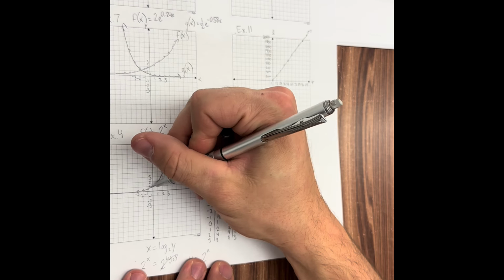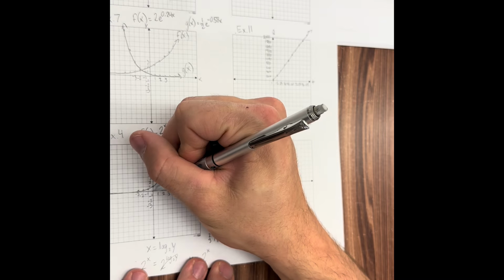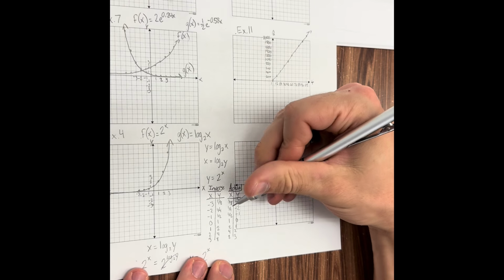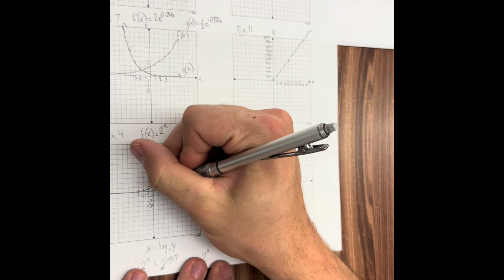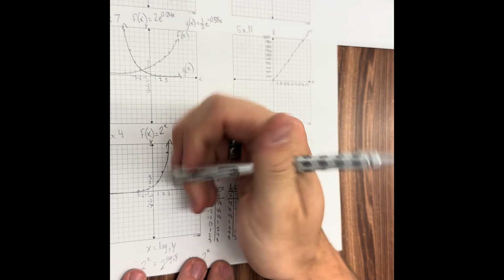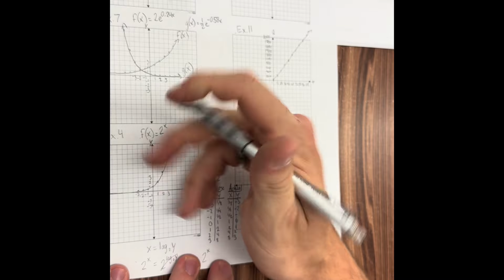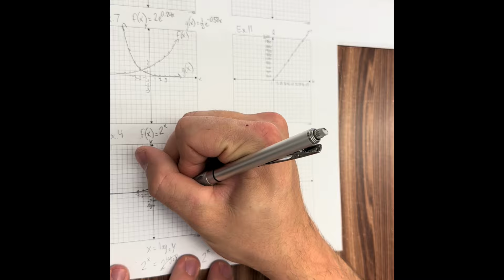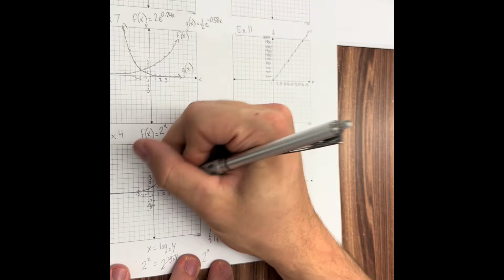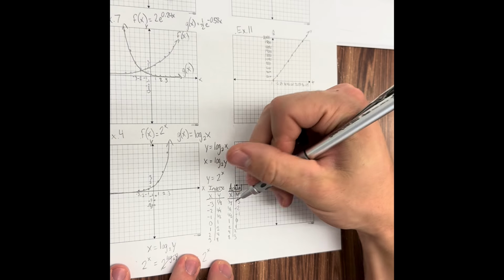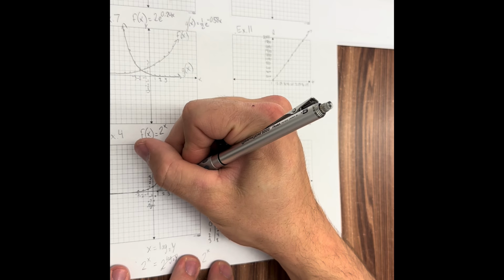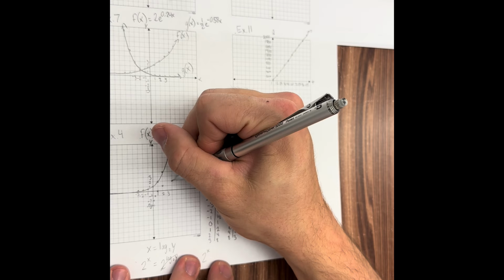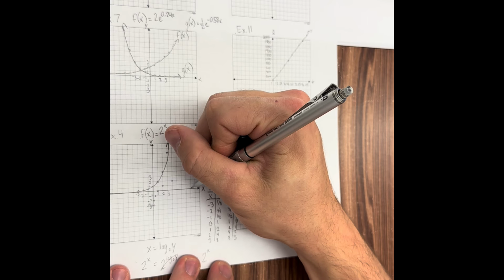So 1/8, -3, so over 1/8, down 3. Over 1/4, down 2. Oh, I'm on the wrong side. 1/2, -1, 1, 0, 2, 1, 4, 2, and 8, 3.